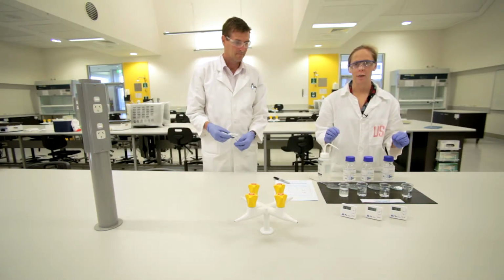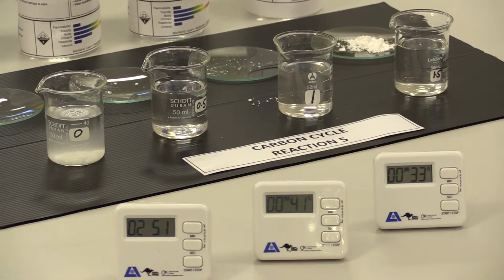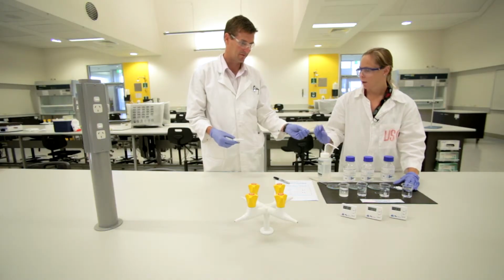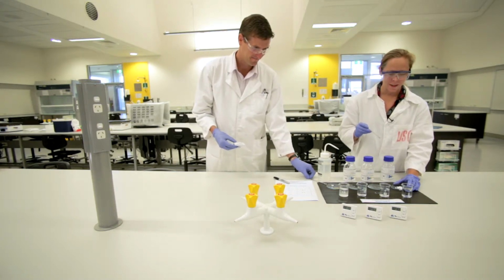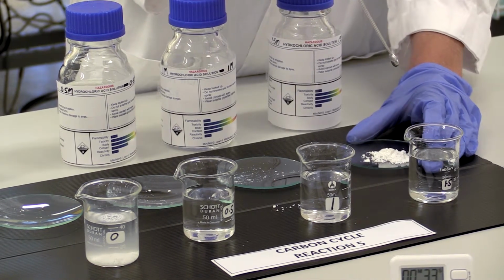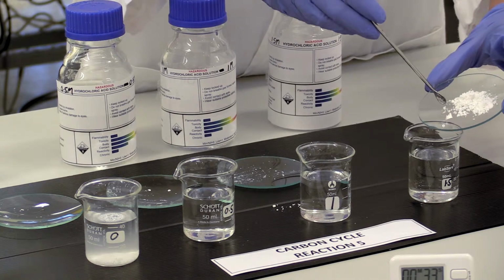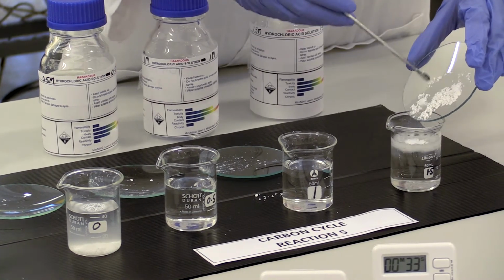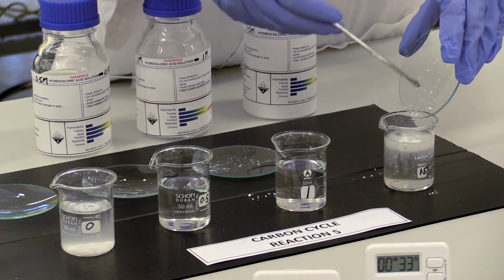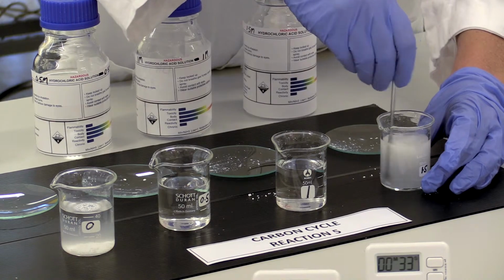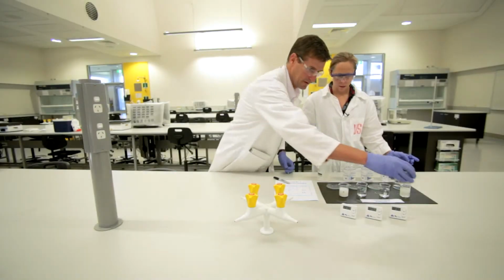Okay, so you can see we had a decrease in time, so 41 seconds for our 0.5 moles per litre hydrochloric acid, and then 1 mole per litre took 33 seconds. Fresh one. Thank you. So now the last thing I'm going to do is add 0.5 grams of calcium carbonate to the 1.5 molar hydrochloric acid. And start now. 23 seconds.